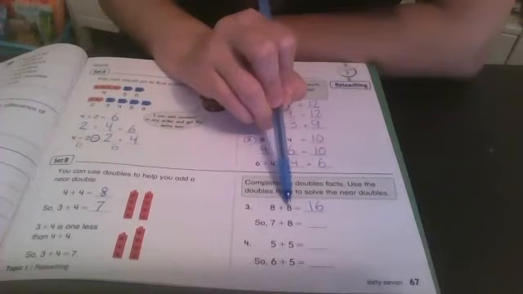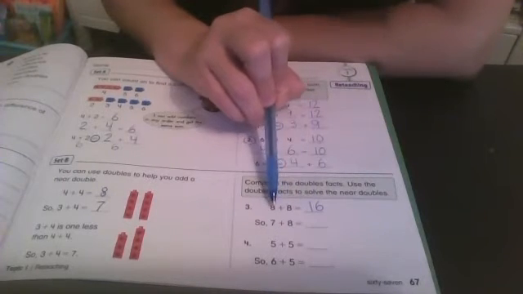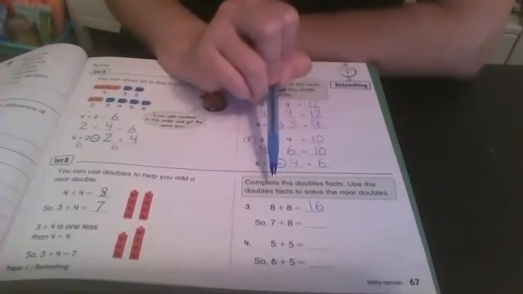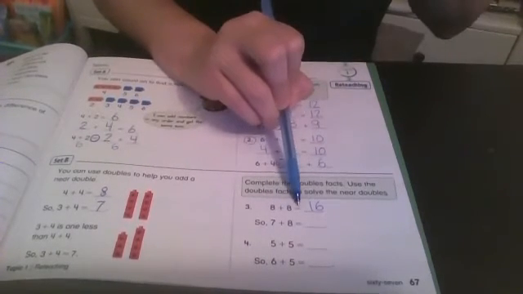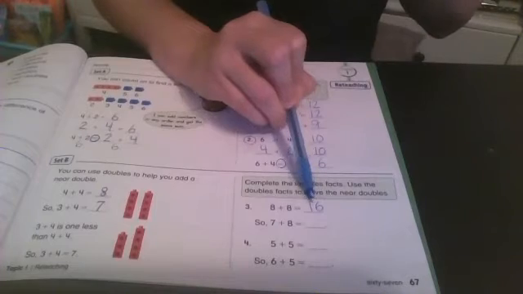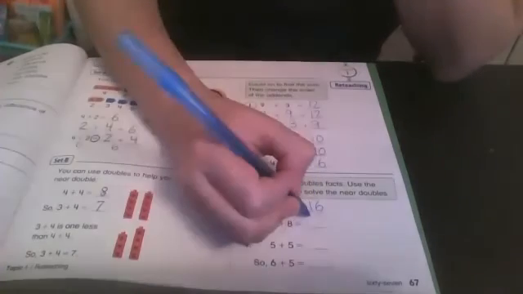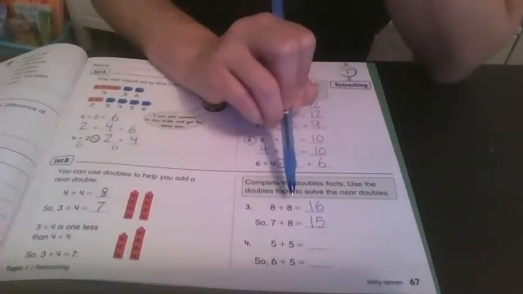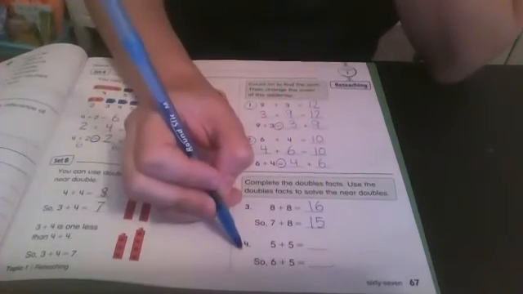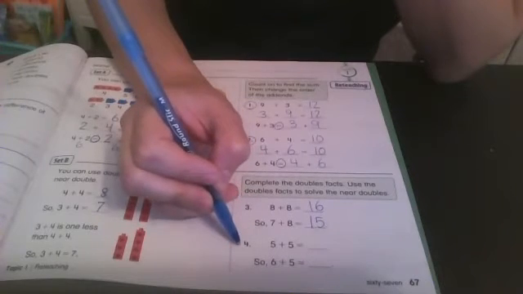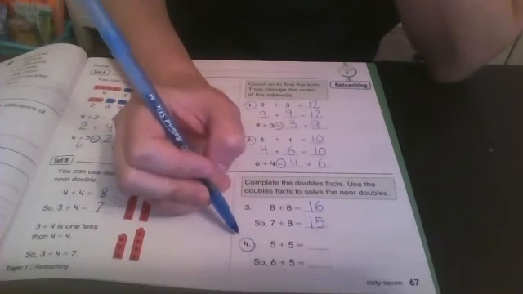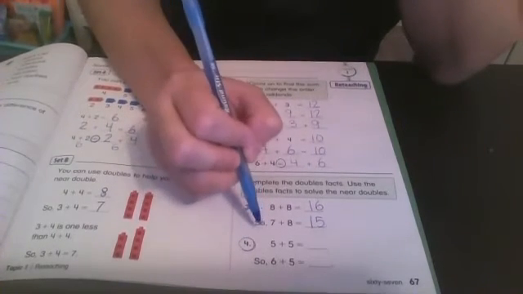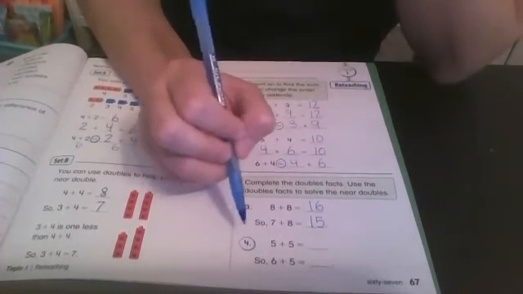Now, if I know that 8 plus 8 equals 16, that can help me with 7 plus 8 because that's just one less than 8 plus 8. Right, so if 8 plus 8 equals 16, then 7 plus 8 equals, you got it, 15. Okay? All right, now, in just a second, I'm going to have you pause and try number 4. And then when you're done, go ahead and put the video back on, and then you can check your answer. Okay, so go ahead and pause now.